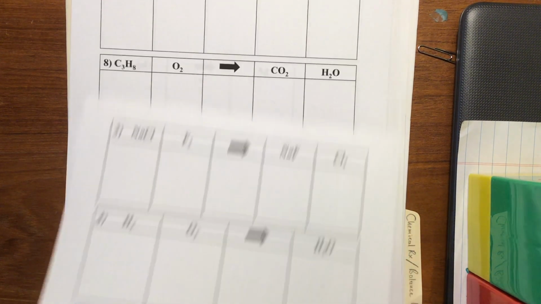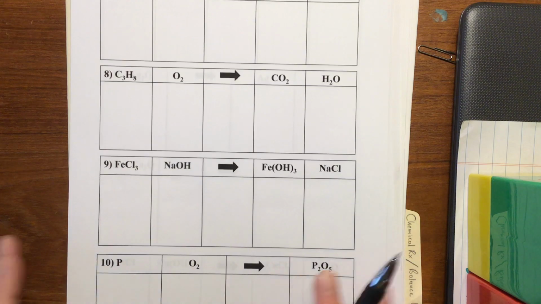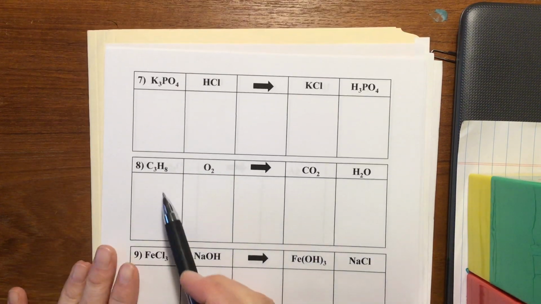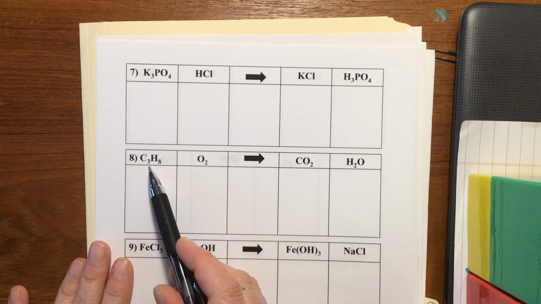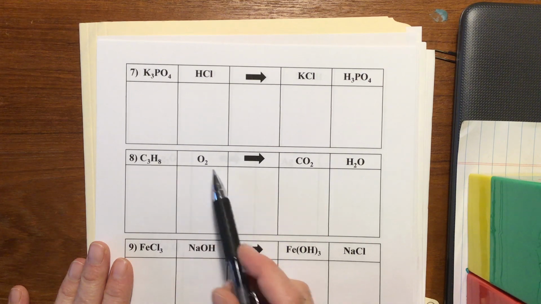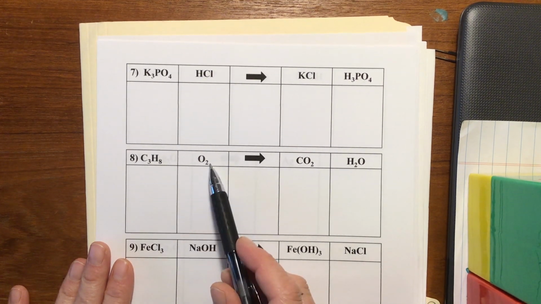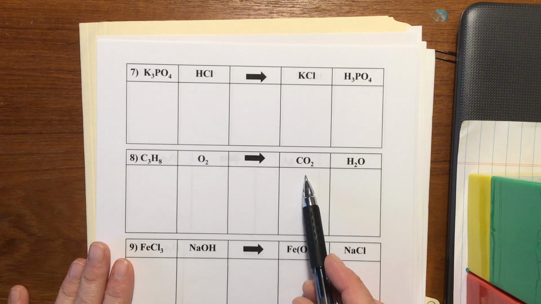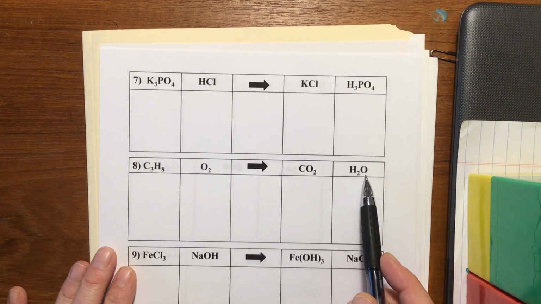The next one that I would like to do with you is one that kind of threw a lot of people off. It's this one right here. We've got propane and it's a combustion reaction. So propane is reacting with oxygen to produce carbon dioxide and water.